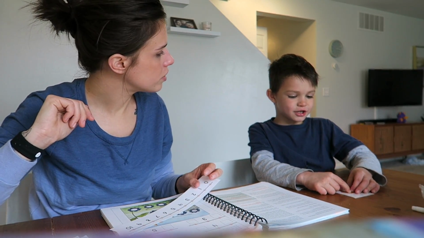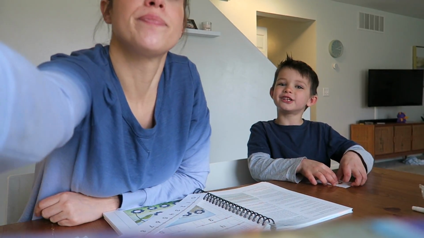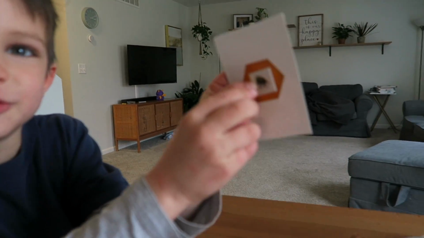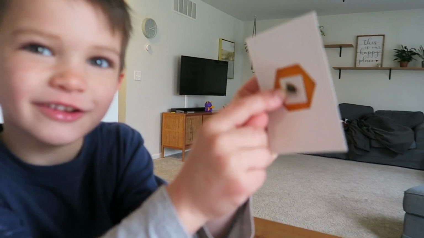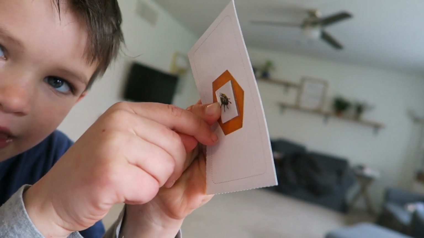Wait, inside of a beehive is this shape, right? Yeah, hexagon does look like a honeycomb. You're right, that's true. Can you go ahead and show them? It's like bees in a hive, the same shape as in a beehive. A hexagon. Yep, because there are shapes in everything, aren't there?